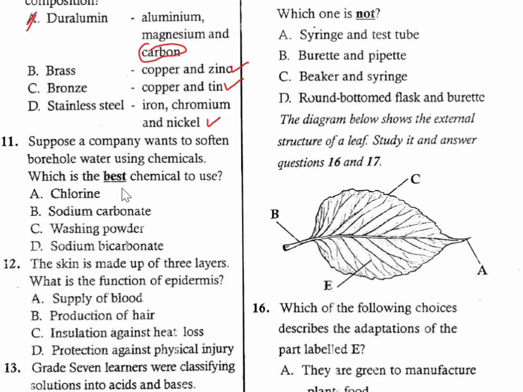Let us start eliminating. Option A, chlorine. That is not true. Chlorine is used to disinfect water, that is, to kill germs, not to soften. Option C, washing powder. That is not true. Option D, sodium bicarbonate. It is not true. It is used as a mild base in cooking. So the correct answer is B, sodium carbonate. Sodium carbonate is also known as washing soda. So this is the best chemical to use to soften hard water. Number 12.